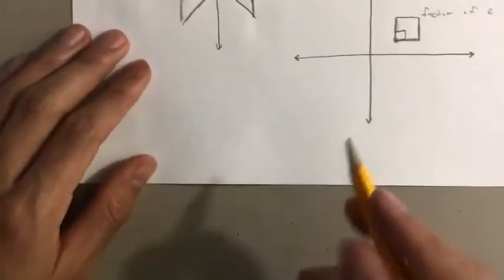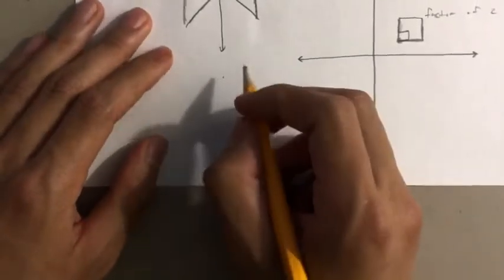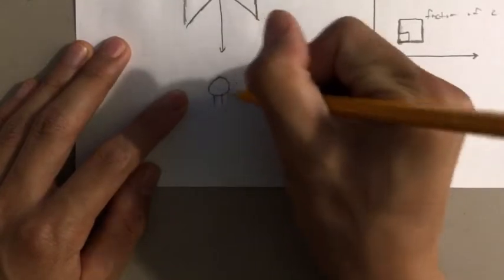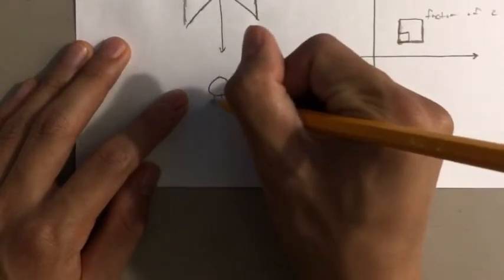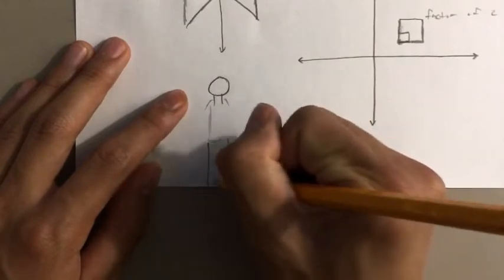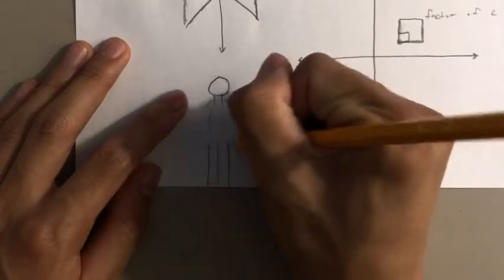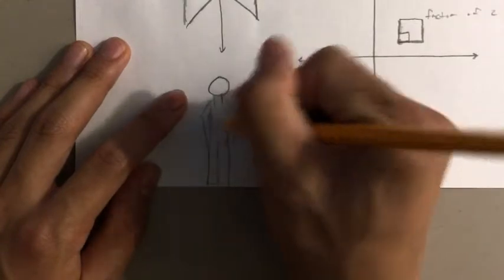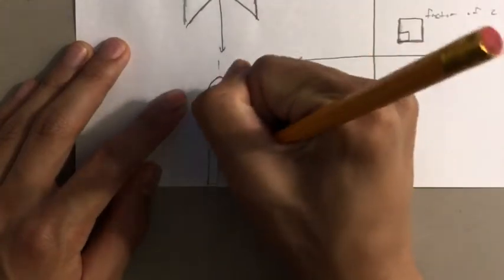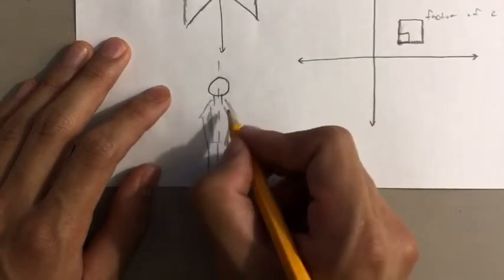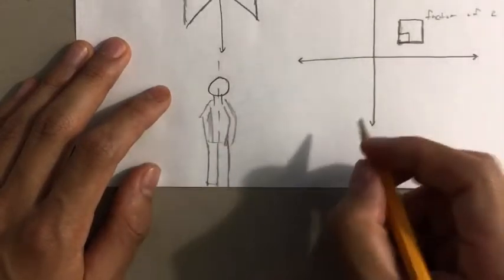And symmetry. What is symmetry? Well, we're humans, and we have bilateral symmetry, and that means that we're symmetrical across one line. Well, not perfectly symmetrical, but sort of. So if we cut someone in half, we have the same kind of shape on both sides.